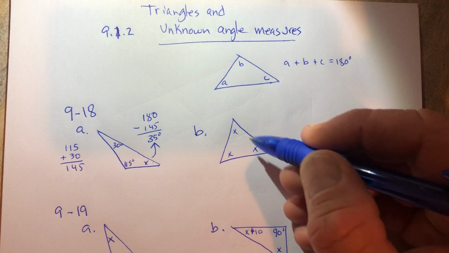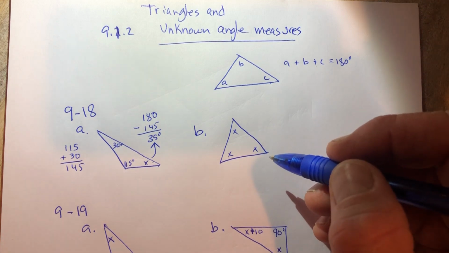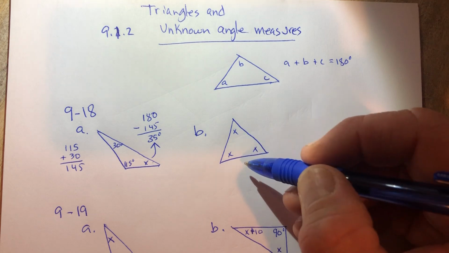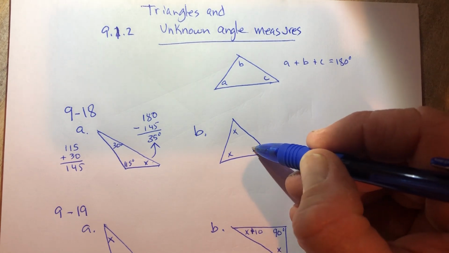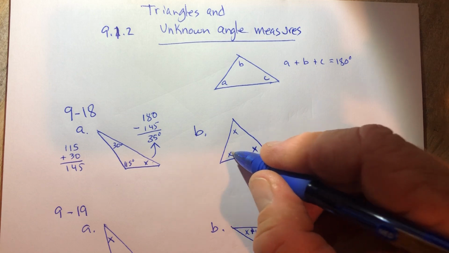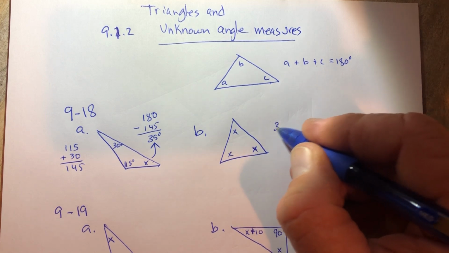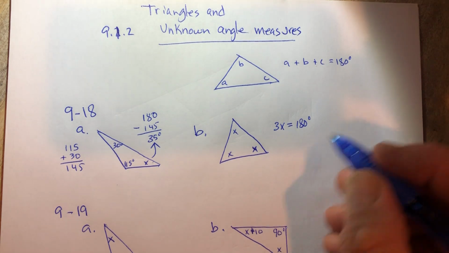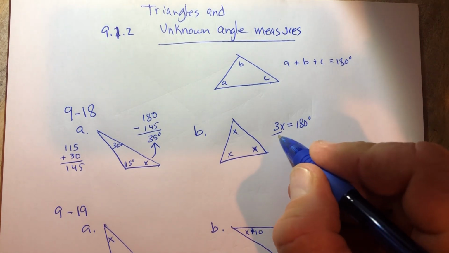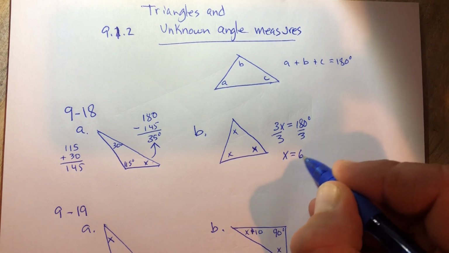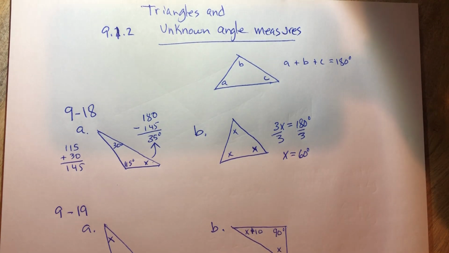Okay, on B, we've got no information other than that these 3 angles are all the same. That means this is an equilateral triangle, and each of these 3 angles being the same, they're still going to have to add up to 180 degrees. So we're just going to go x plus x plus x, which is 3x, equals 180 degrees. Okay, and if we solve this little equation, divide by 3, we find out that x is equal to 60 degrees.